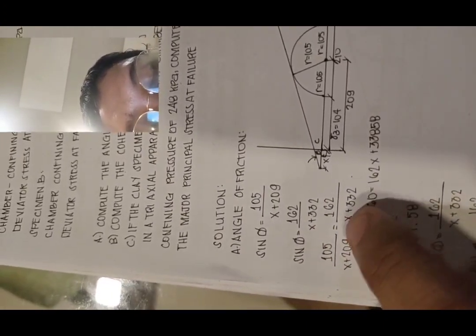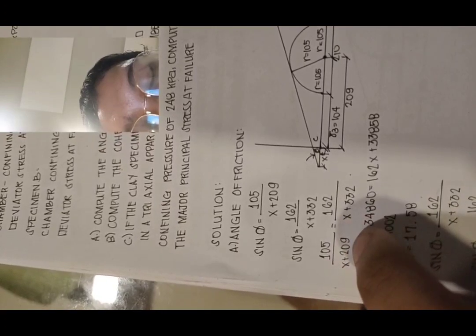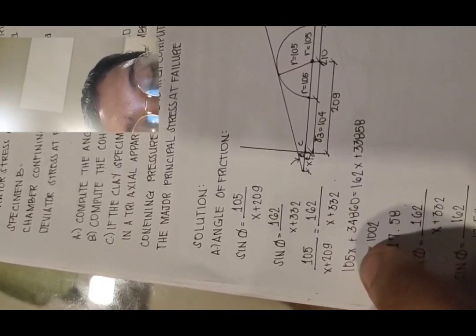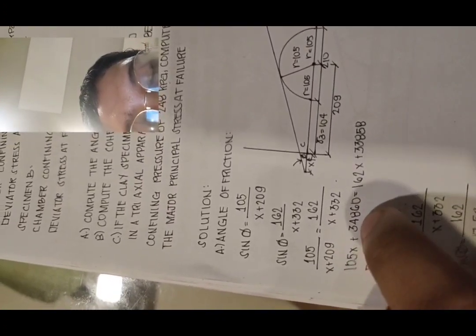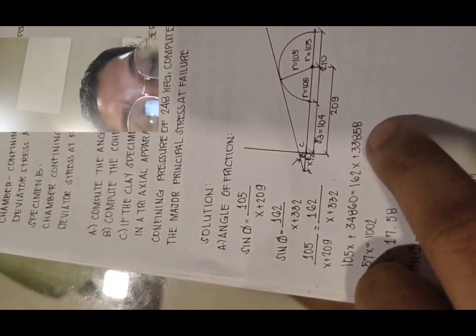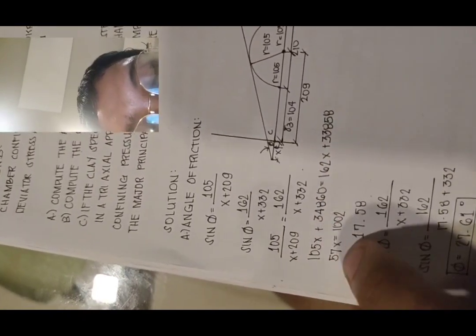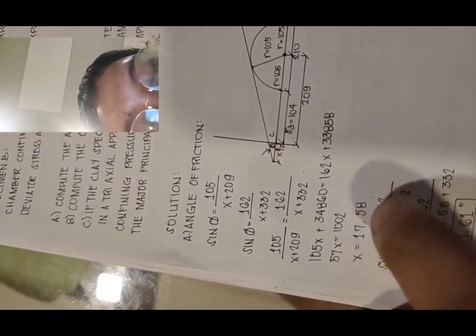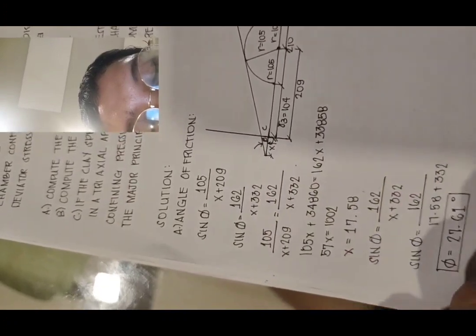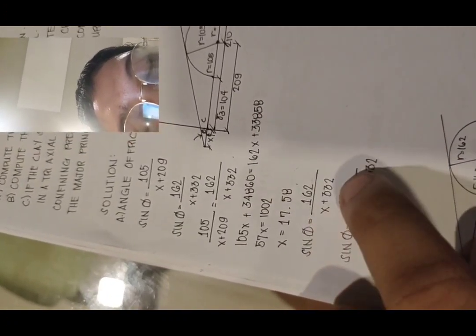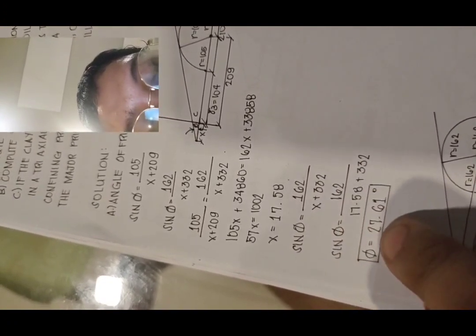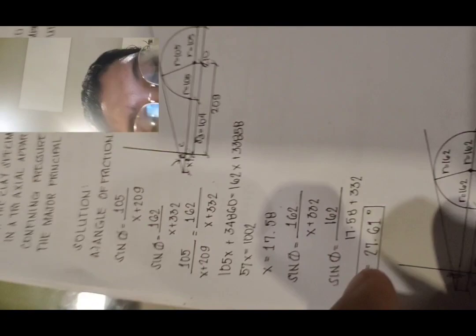Ratio and proportion. We have 105 all over x plus 209 is equal to 162 all over x plus 332. We have 105 times x plus 34860 is equal to 162x plus 33858. So 57x is equal to 1002. We have x here. Nakuha natin x dito na 17.58. So sine phi is equal to 162 all over x plus 332. Yan siya. We get the phi na 27.61 degrees.